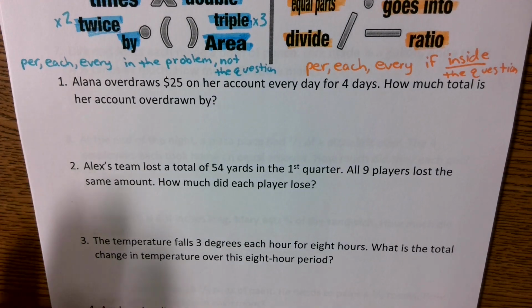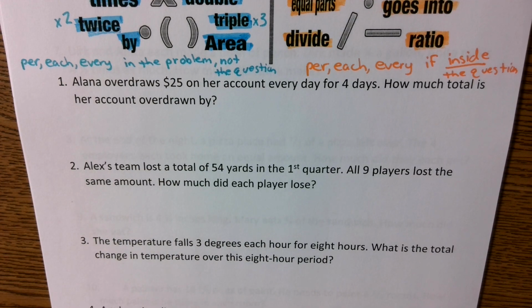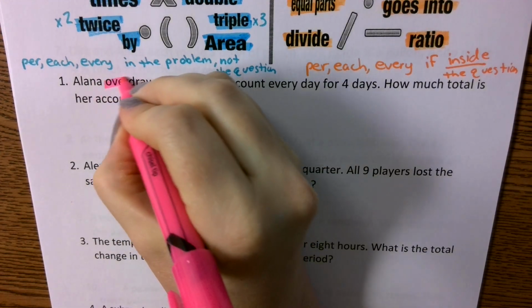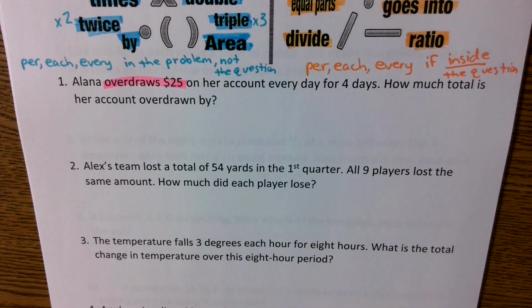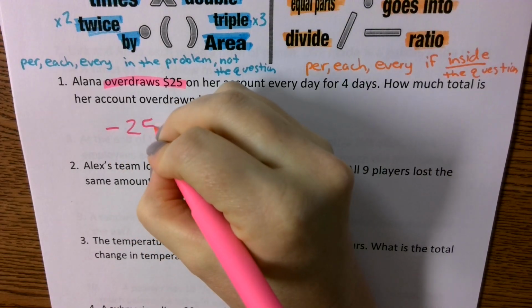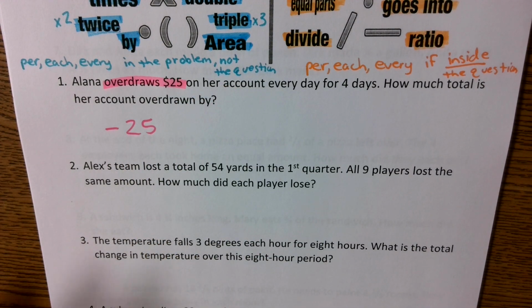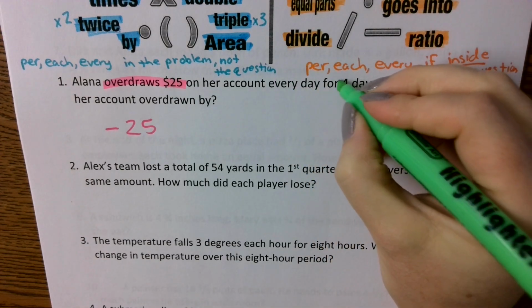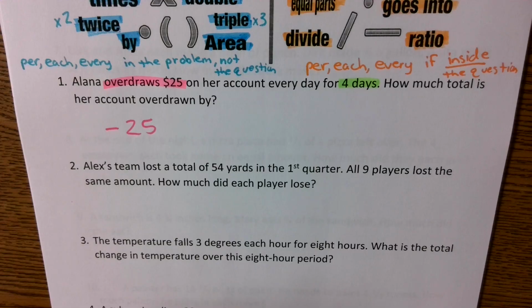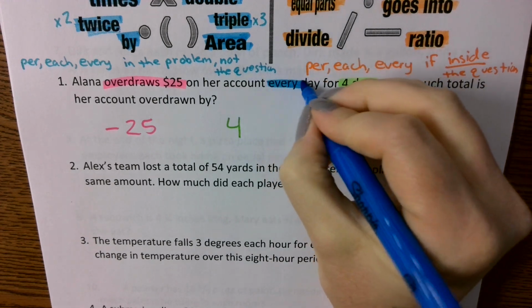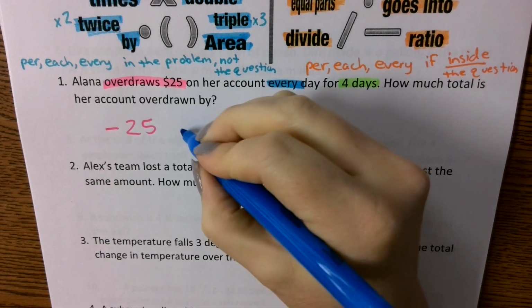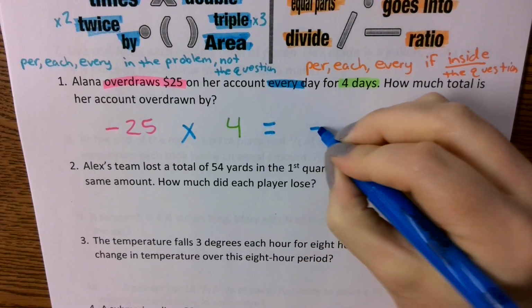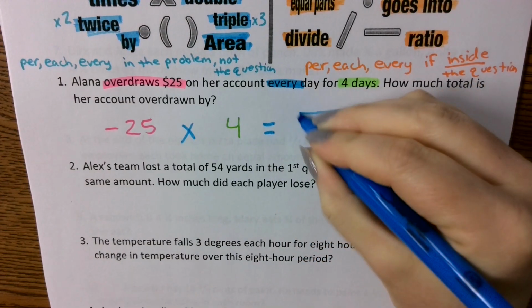Let's take a look at problem number 1. Shh, quiet down. Problem number 1, you should have highlighted in pink that there's an overdraw of negative 25. That's $25. Overdraw is a negative term. That means you are drawing too much money out of your account that you do not have. In green, I'm going to go ahead and highlight the term 4 days because that is a positive, because remember, days are always going to be positive. And then I'm going to highlight the term every, and it's inside the problem and not within the question, so that means we're going to multiply. And we're going to get negative $100.